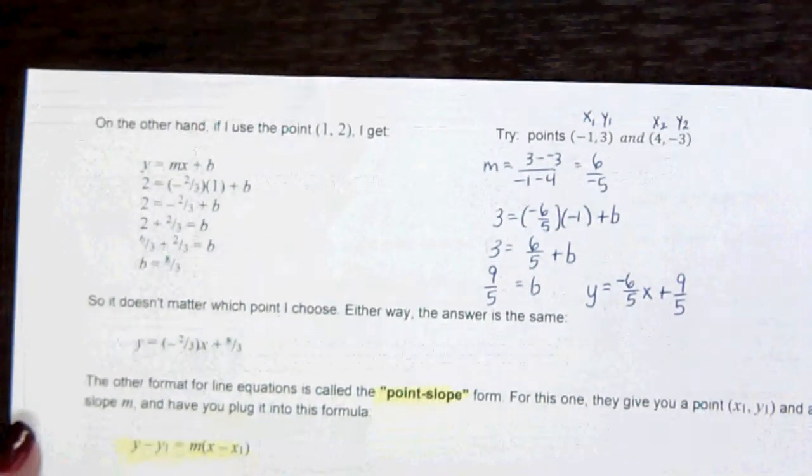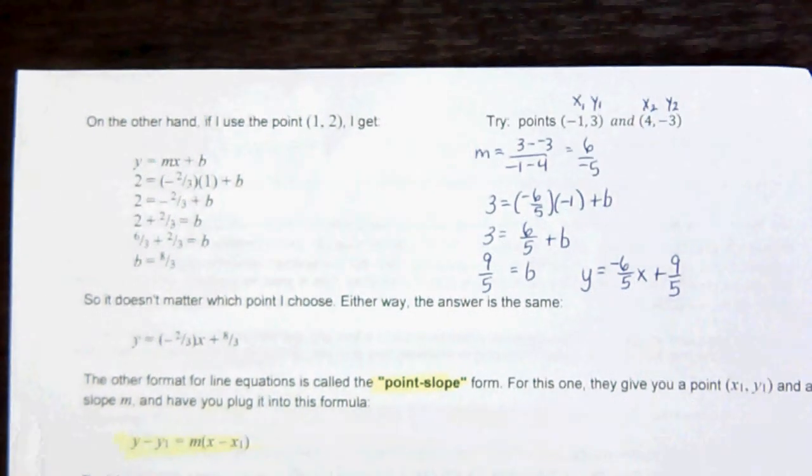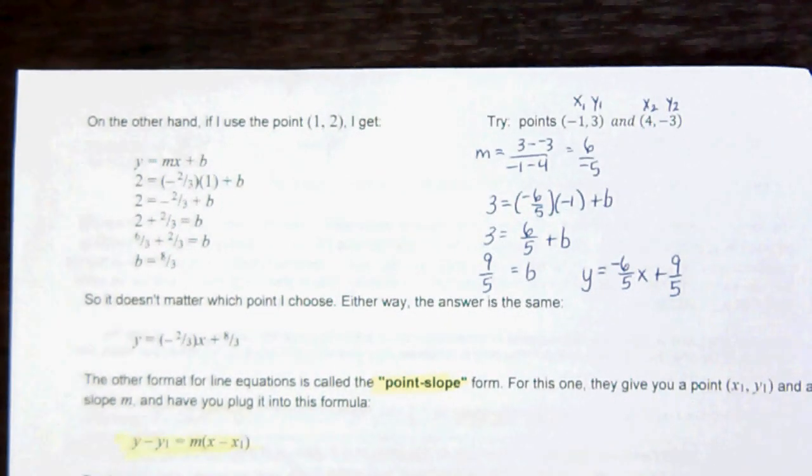Flipping the page over here, I gave you a similar problem, but maybe not quite so nice because I didn't give you the slope. I did, but I didn't. I gave you 2 points, which means you can calculate the slope. So I'm going to use my slope formula, which is my change in y over my change in x. So my change in y, y2 minus y1, over my change in x, x2 minus x1.